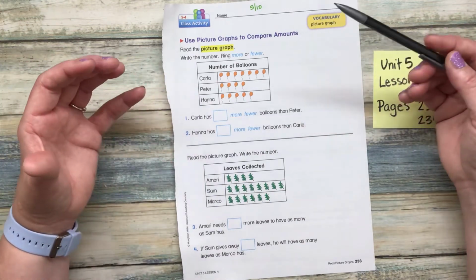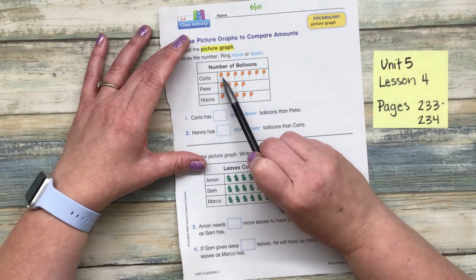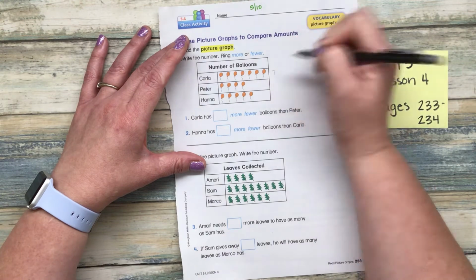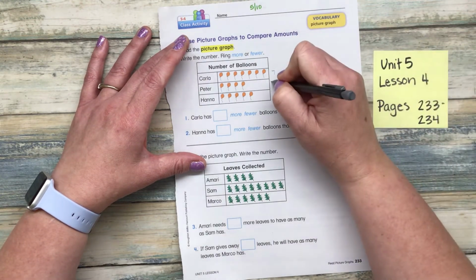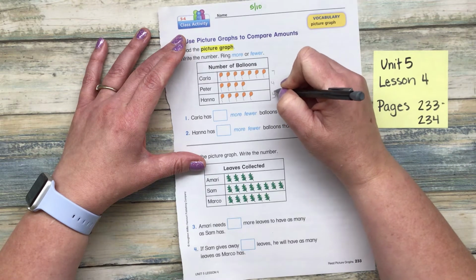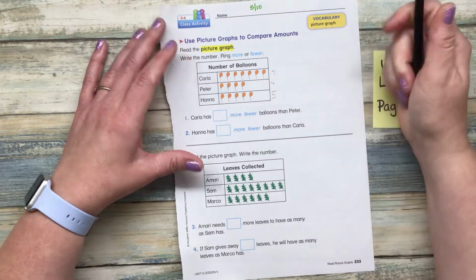One of the things that I like to do when I get going with graphs is just do a little thing that I call making a cheat sheet. And making a cheat sheet means I'm just going to count up each of these balloon numbers and write how many there are at the end of each one. That way I don't have to sit there and count them over and over and figure out how many balloons there are all the time.